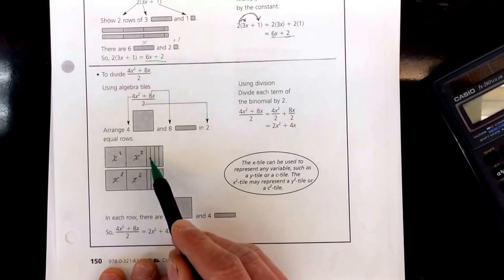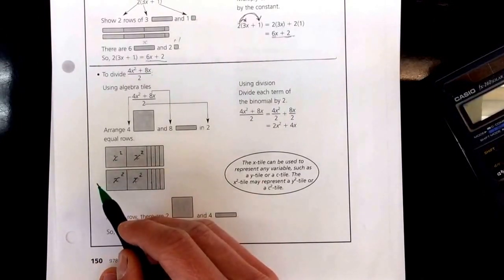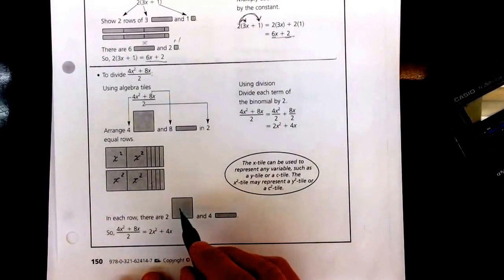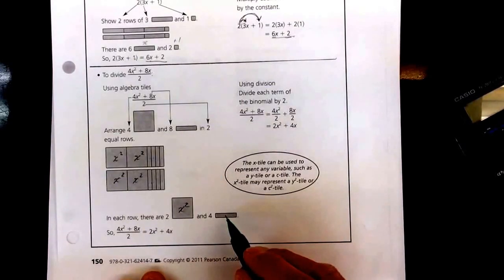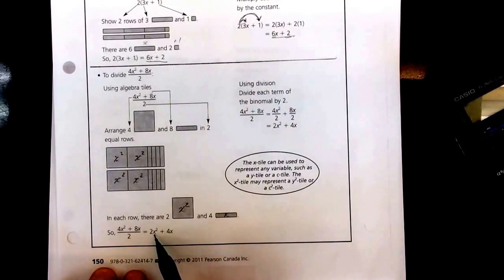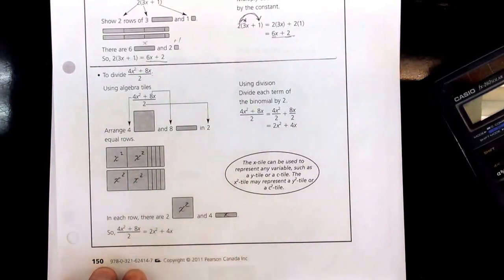We have 8 x's, and notice it's in 2 groups. So in each row there are 2 x squareds and 4 x's. So 4x squared plus 8x divided by 2 is equal to 2x squared plus 4x.